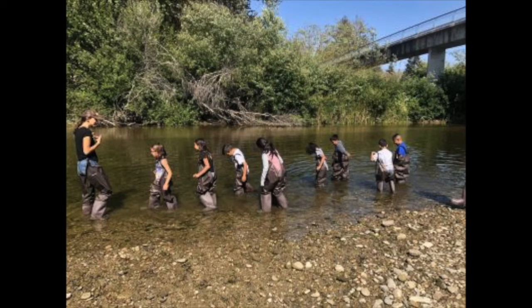Now, another reason why it's important for us to look at water level is that humans play an important role in this.